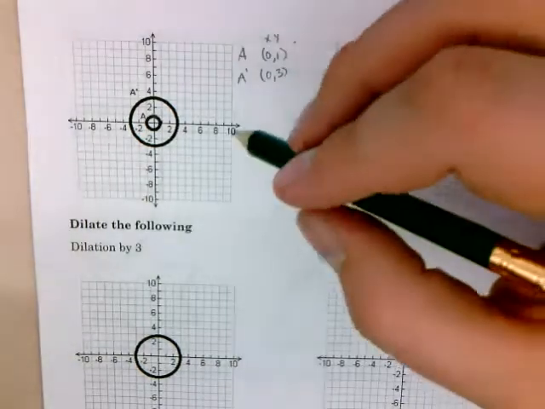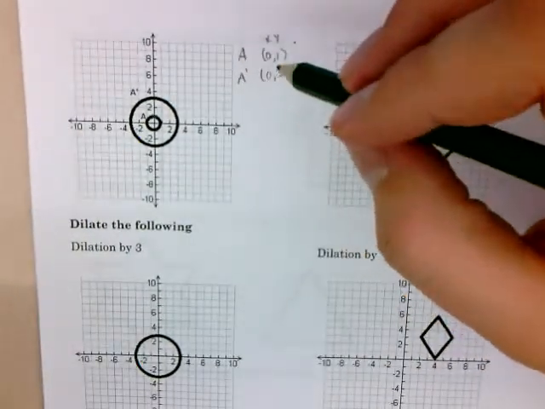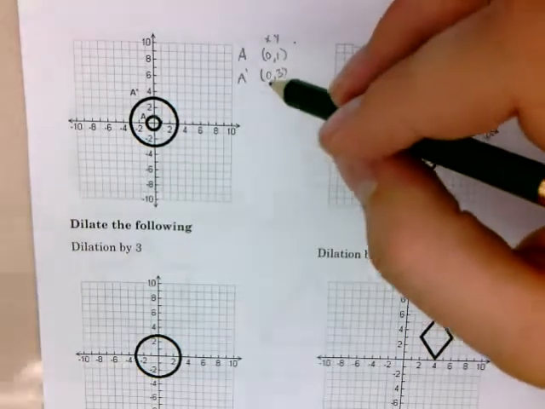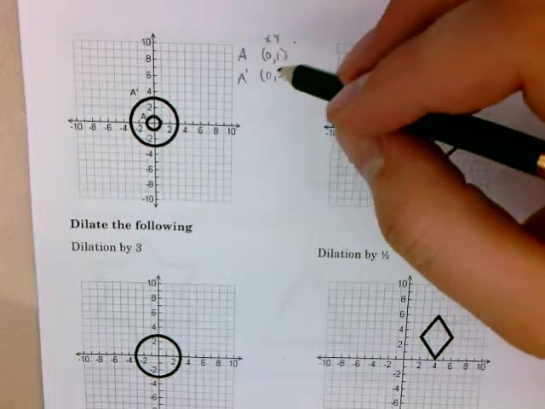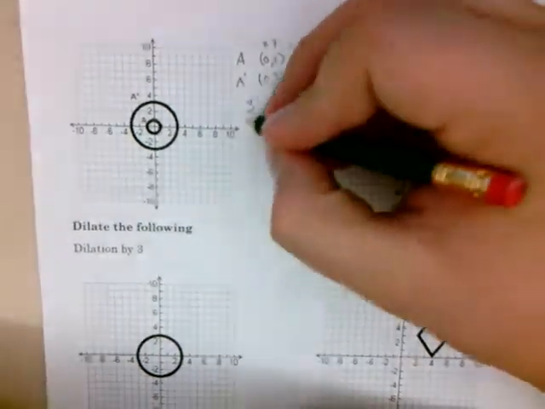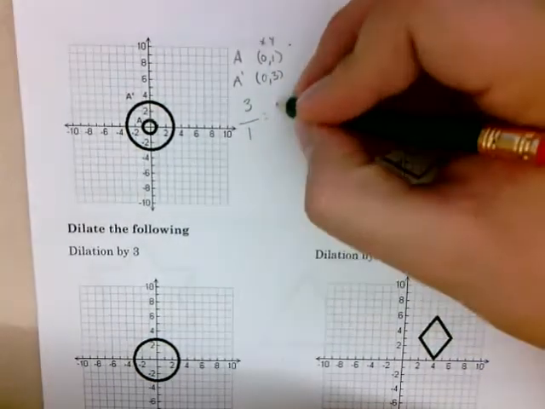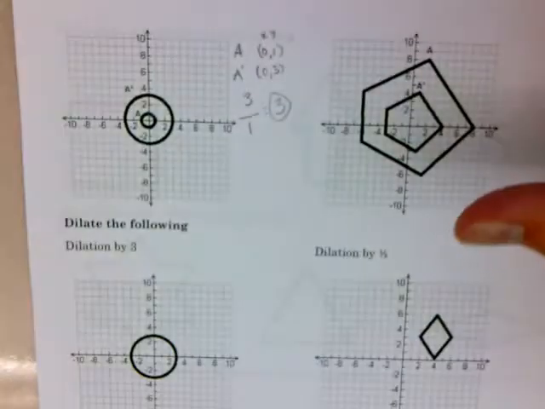Now, you're always going to take the A prime divided by the not prime A. Now, we can't do 0 divided by 0. That's not going to give us anything. So we just have to choose a letter. Since x doesn't work, we'll do y. So we can take 3 and divide it by 1 to give our dilation of 3. So this thing got bigger by 3.